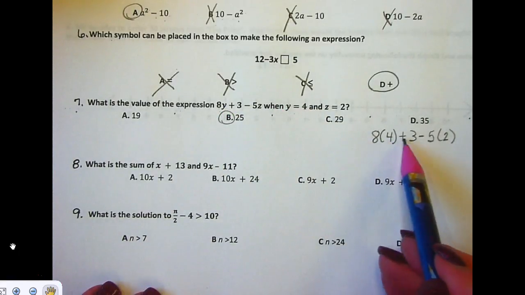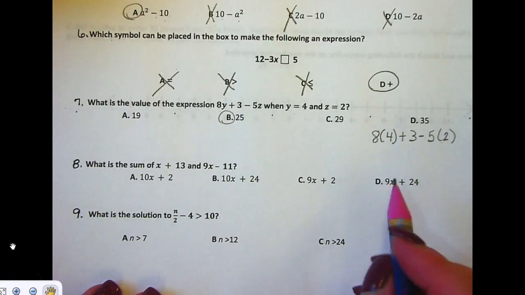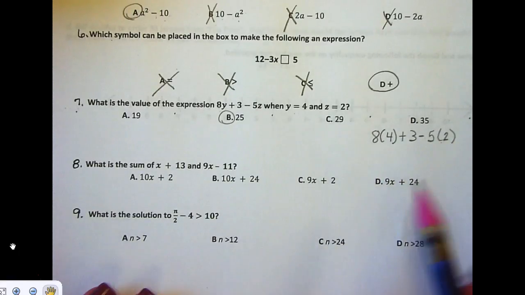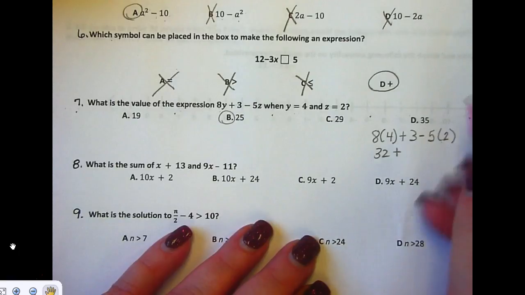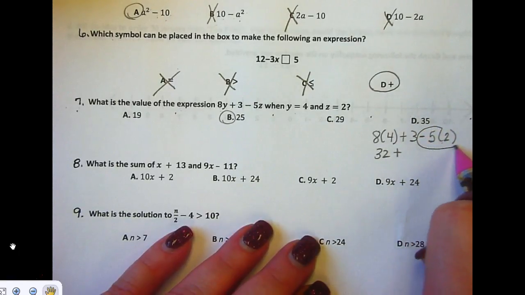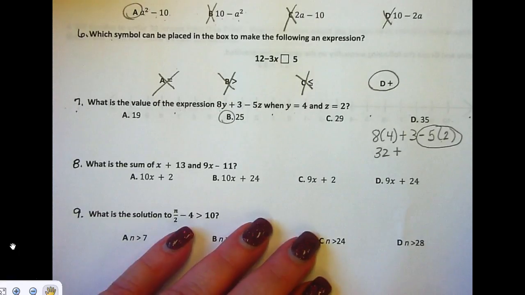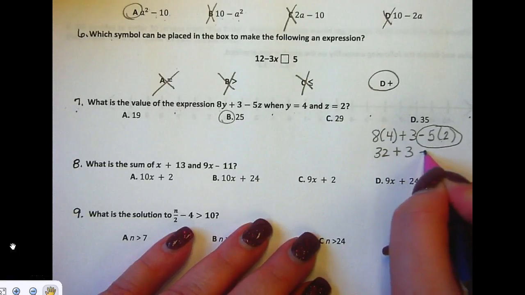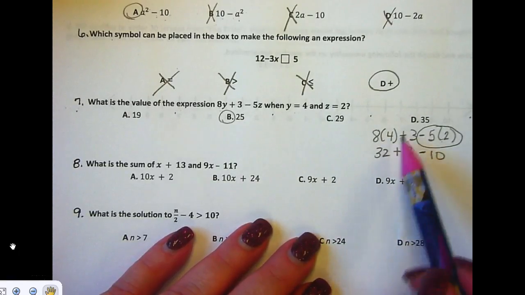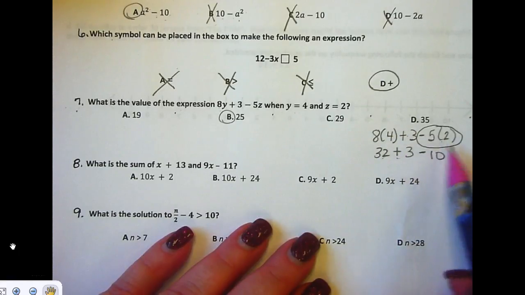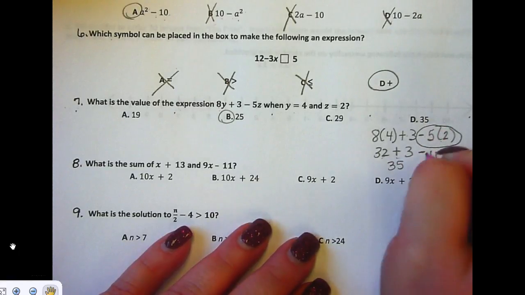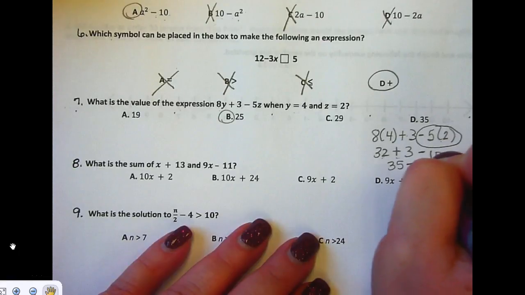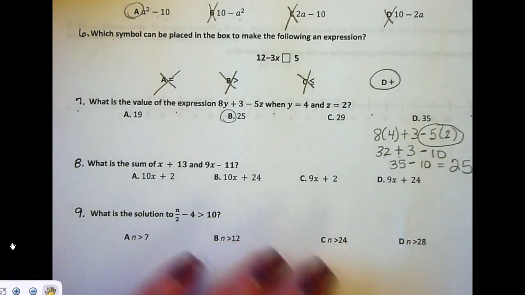So now I have multiply, add, subtract, multiply. So what do I want to do first? Multiply, working left to right. 8 times 4 is 32. Plus, now let's look right here. Negative 5 times 2, negative 10. So 32 plus 3, and then we had to do this right here, negative 10. 32 plus 3 is 35, minus 10. And then minus 10 is 25. So B is correct.